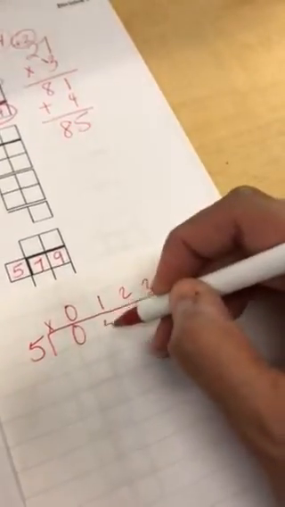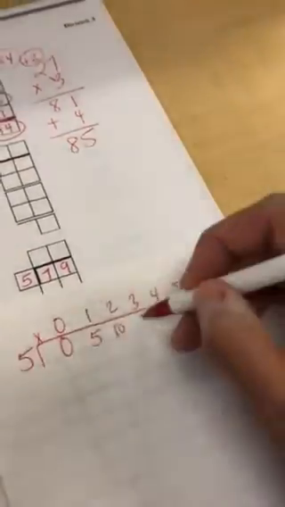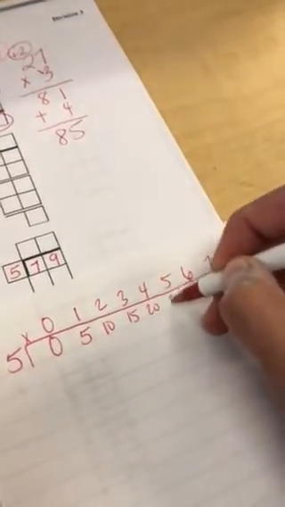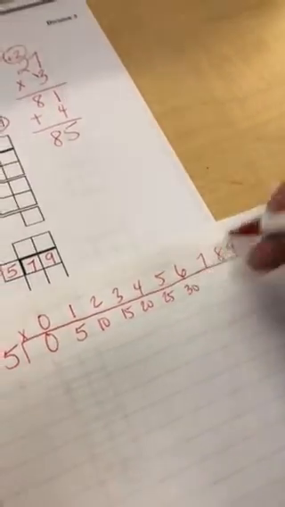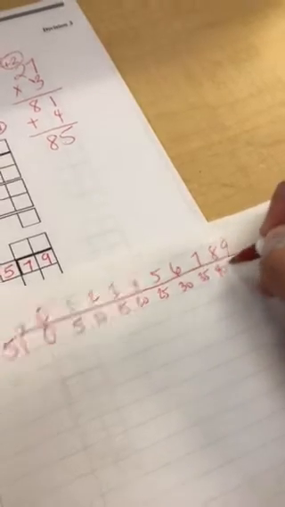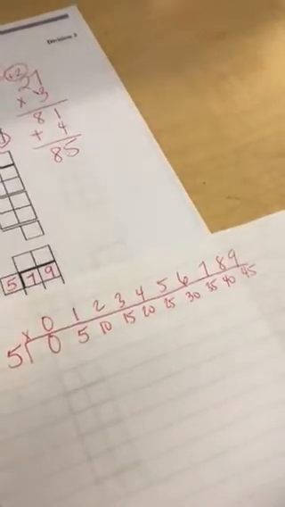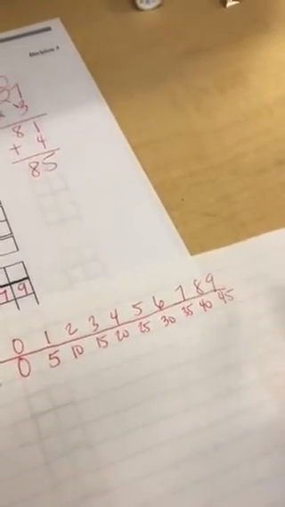0, 5, 10, 15, 20, 25, 30, 35, 40, 45. There we go. We stop at the 9, which is 45.